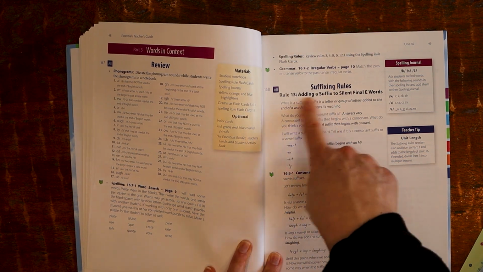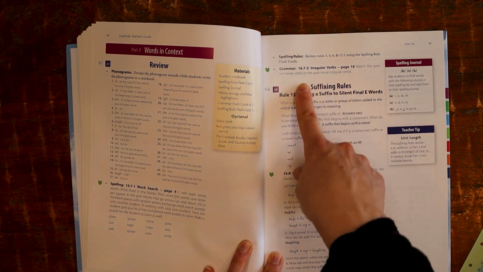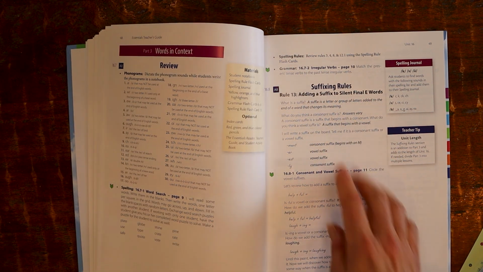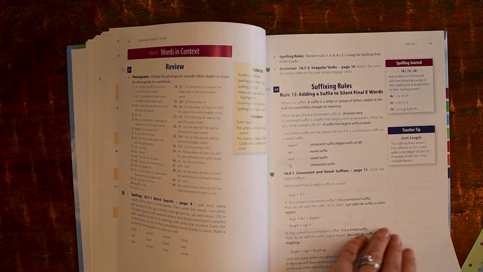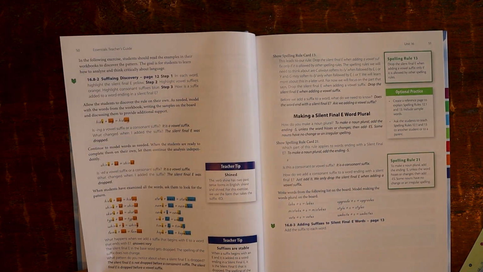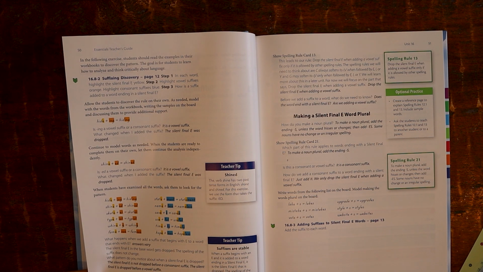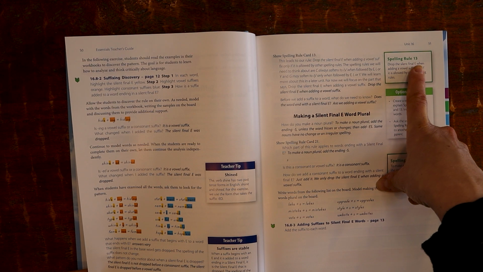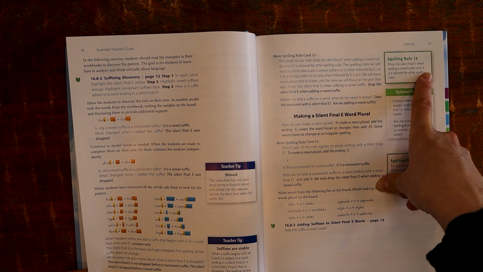And then it talks about, again, all. It's going to talk about a suffix rule, adding a suffix to silent final E words. It teaches all through that. There's some worksheets that go with it. Another worksheet, and you can see it keeps going, teaching through that. Teacher tips, another spelling rule for dropping the silent E when adding a vowel suffix, only if it is allowed by other spelling rules.